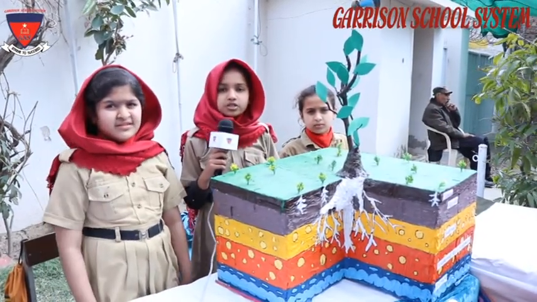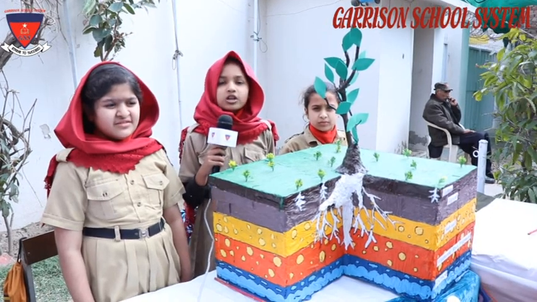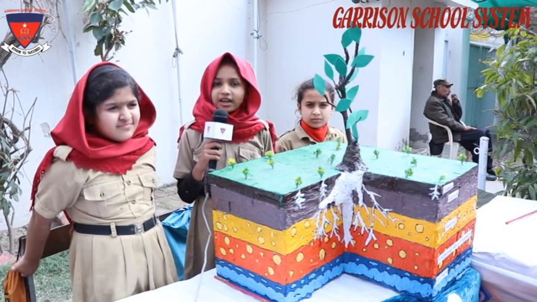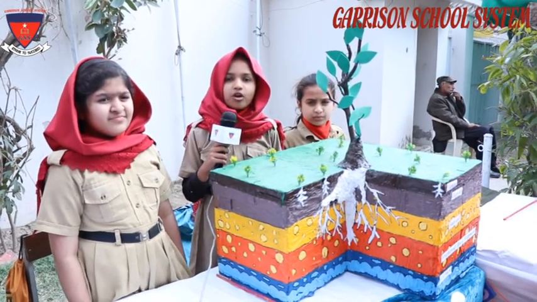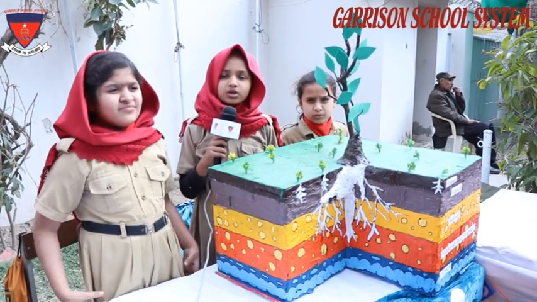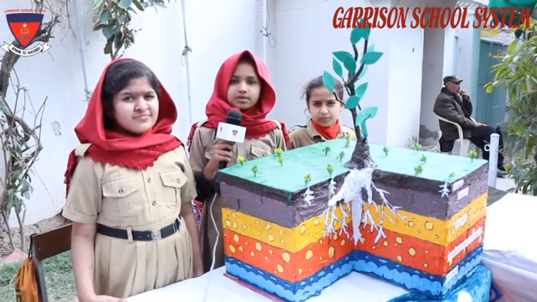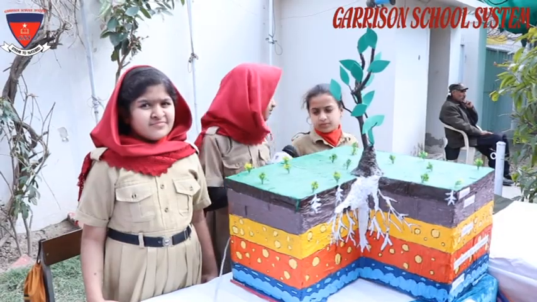My model name is soil layer. Our model is about soil layer. There are 5 layers: humus, topsoil, subsoil, weathered rock fragment, bedrock. To make this model, we have used cardboard, paints, tissues, glaze paper, plaster of Paris.